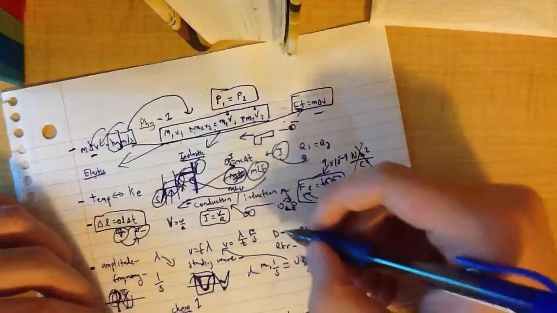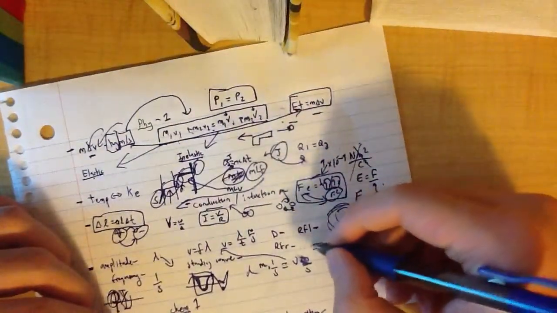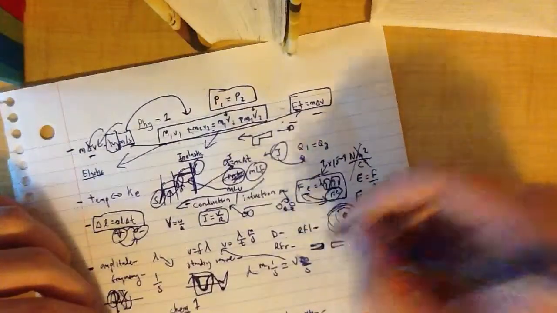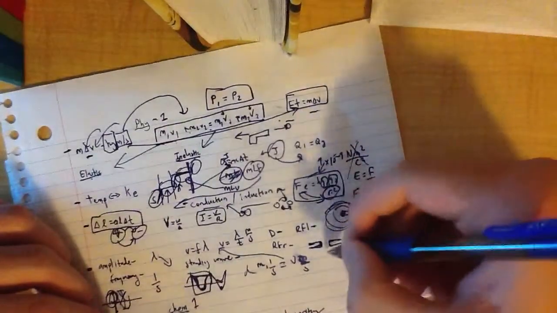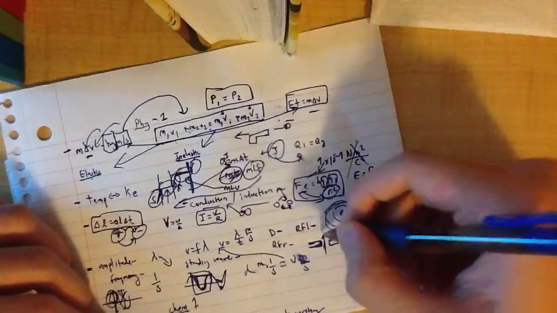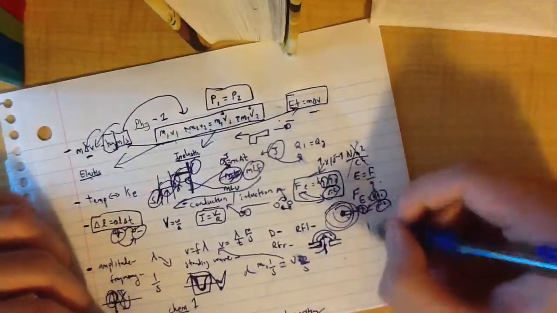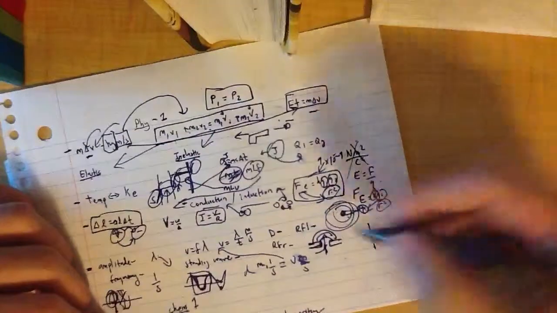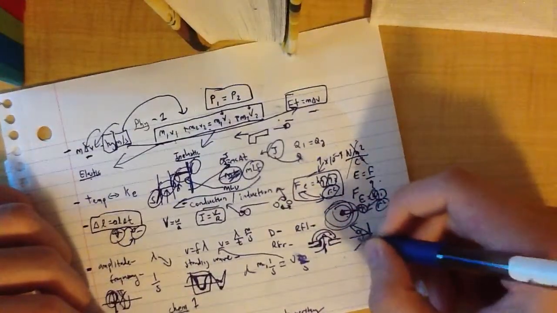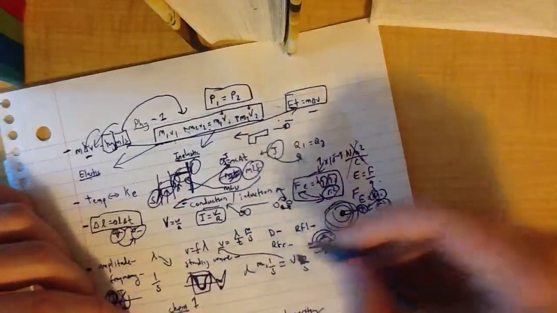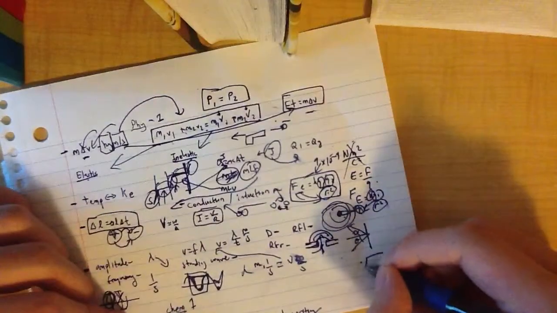Diffraction is when you have two stoppages and one open gap, and the waves diffuse out there. For reflection, you have a wall, and the wave cannot pass through a wall, so it simply reflects, and the angle stays the same.